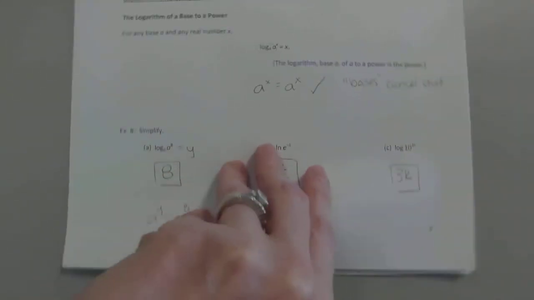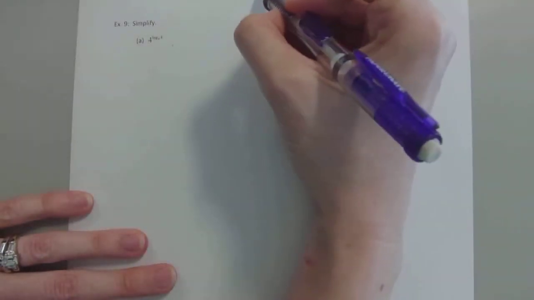And guess what? The back is exactly like that, but it's just the opposite. So if you raise a base to the logarithmic power, it's the same idea. As long as the bases are the same, they're going to cancel out. So notice here, we're raising a to a log base a power, so they're just going to cancel each other out, and what you're taking the log of is going to be your remainder.